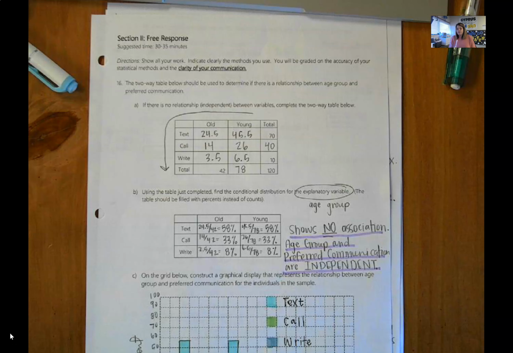Okay, family, these are the solutions to the free response portion of your practice test. I did have to make 2 additional flashcards for these problems, and the first one applies to this first problem. In order to do this first free response, you need to use the expected counts formula.